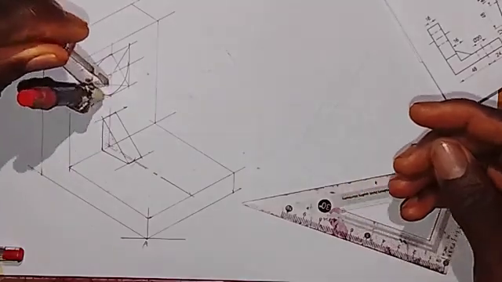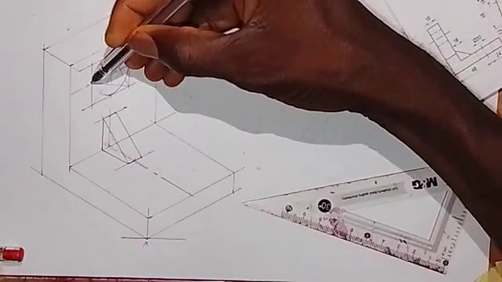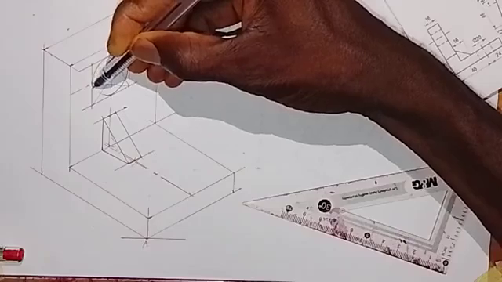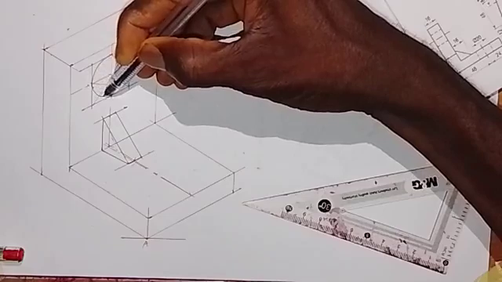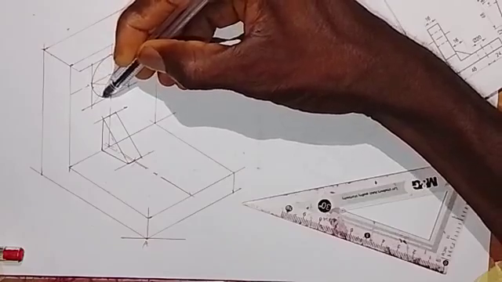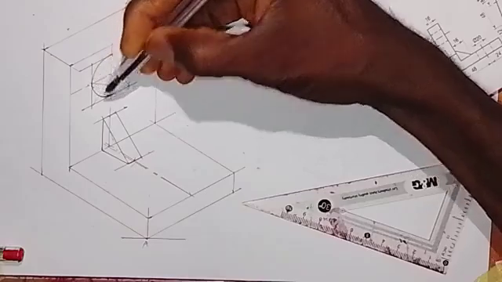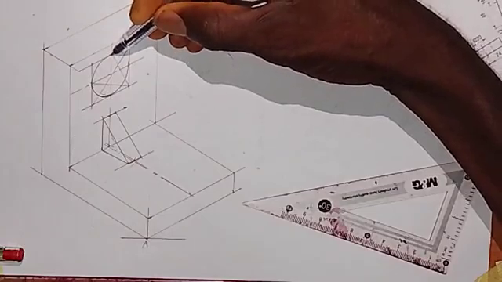So maybe I should use my hand to do it because the radius is somehow small. So I'll just do it like this. For this one, I'll just turn it like this with my hand.